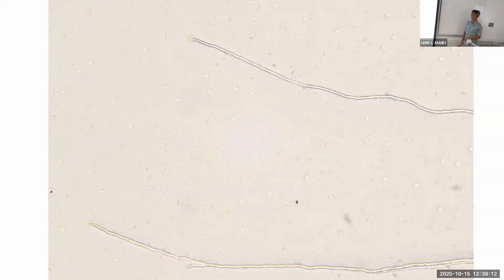Bacteria moving in confined spaces. You don't really know what's going on. If you look carefully, it looks like they like to travel along these filaments. There's another hypha down here. Something interesting seems to be happening near the tip. This is a tip of a hypha.